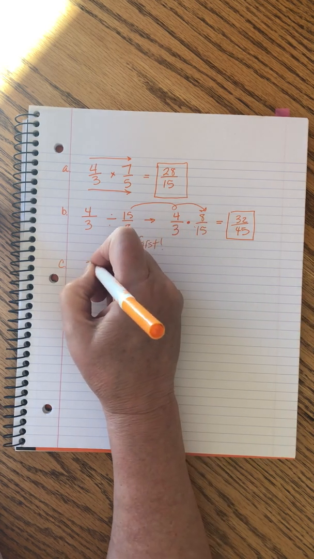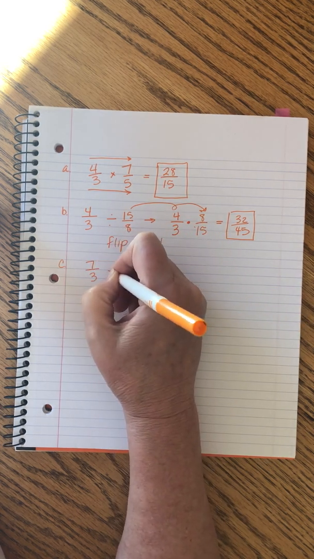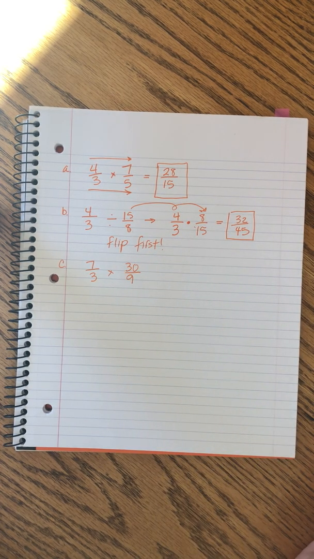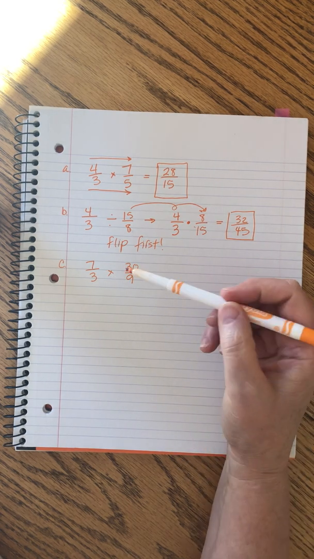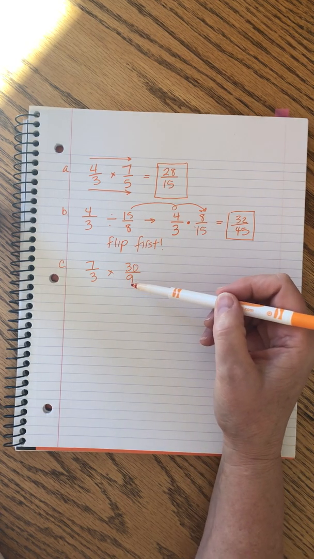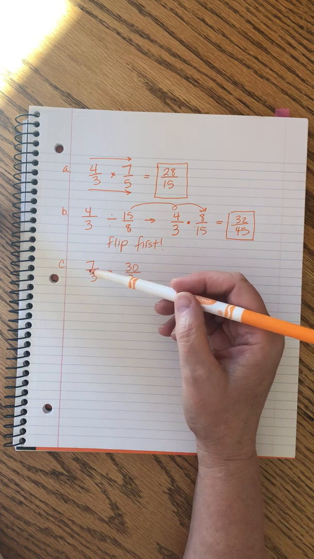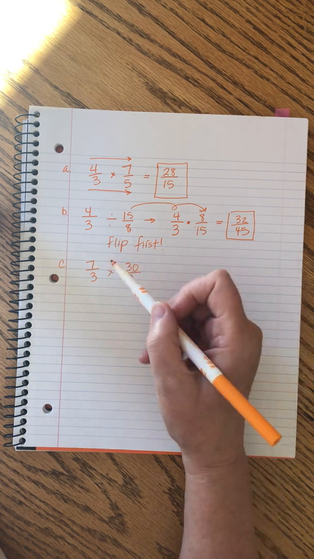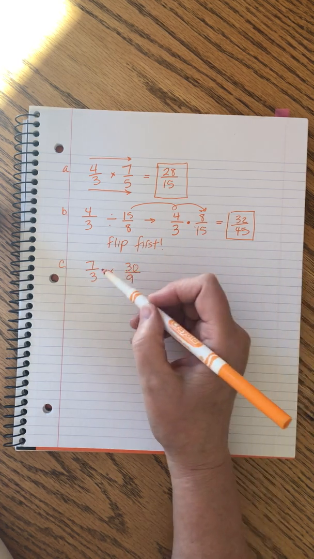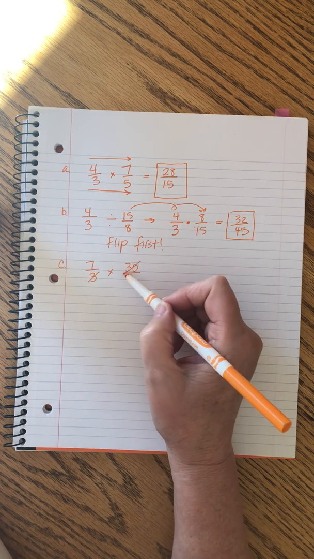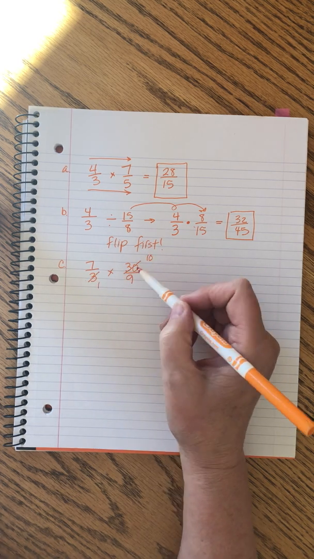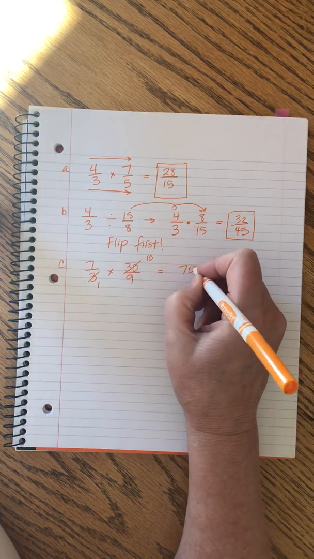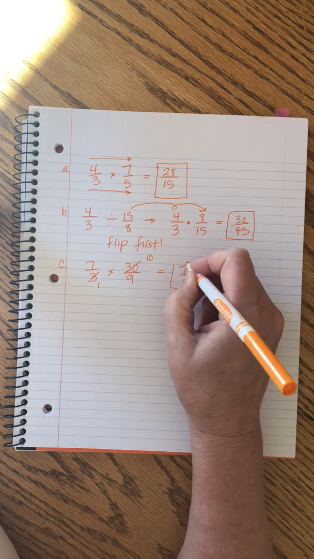C. 7 over 3 times 30 over 9. Okay, now we get to practice some canceling. Remember that when we cancel, it always has to be top to bottom. We can do the same fraction, we can do opposite, but we can't do bottom to bottom or top to top. All right, so in this case, there's a couple ways we could go, but the most obvious thing that occurs to me is to do 10 and 1. We're dividing both of those things by 3, right? So then we can multiply through and get 70 over 9.